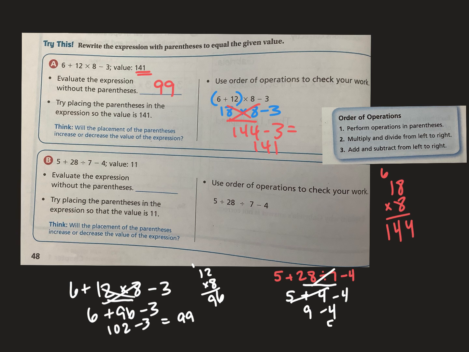And 9 minus 4 is 5. So without parentheses, the answer comes out 5. How can I manipulate this expression so that my answer is 11, a little bit higher? I know I only need it to be 6 higher. I already did this one first because order of operations pushed that.